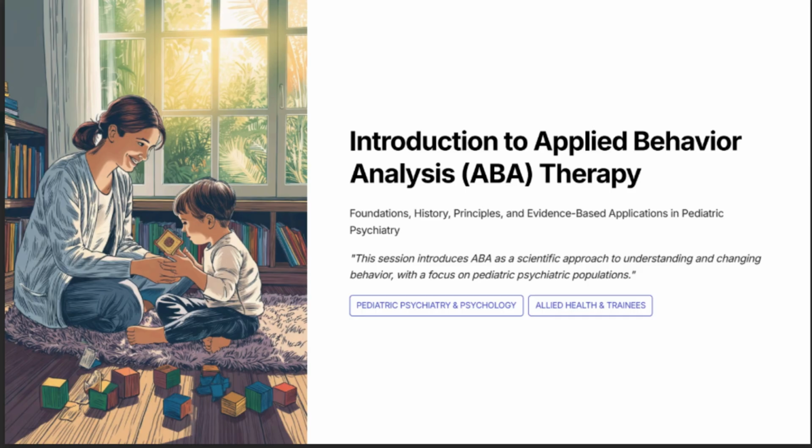To understand where ABA comes from, we need to go back to the early 20th century. In 1913, John B. Watson launched the behaviorist movement with his landmark paper, Psychology as the Behaviorist Views It. He rejected introspection as a scientific method and advocated for the exclusive study of observable, measurable behavior. Then, in the 1930s through the 1950s, B.F. Skinner developed operant conditioning through rigorous laboratory experiments. Skinner demonstrated that behavior is shaped by its consequences, establishing the principles of positive and negative reinforcement, punishment, and schedules of reinforcement that underpin modern ABA.